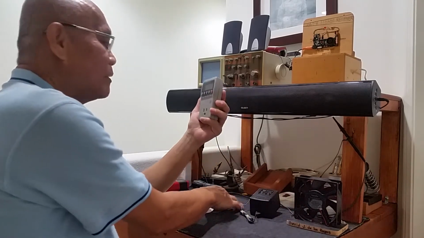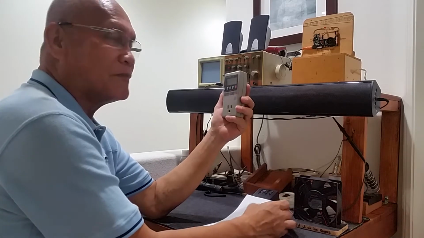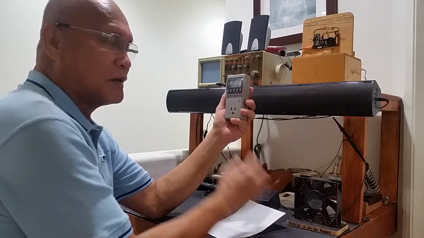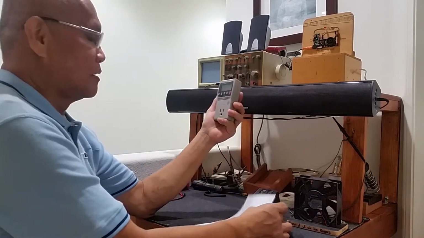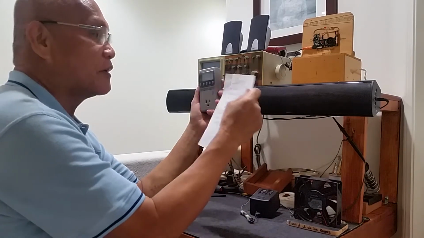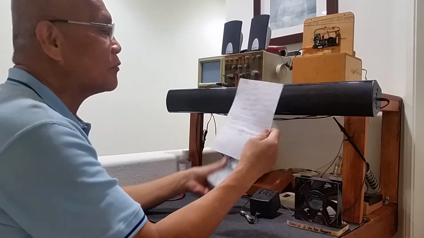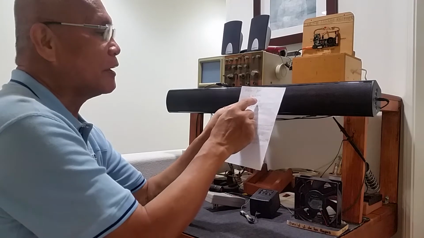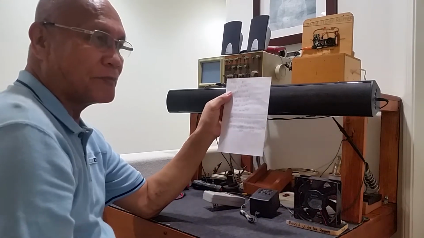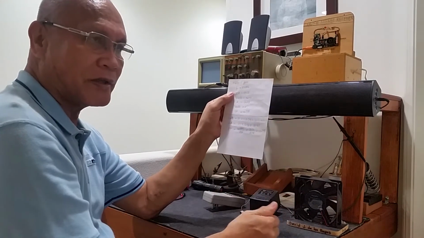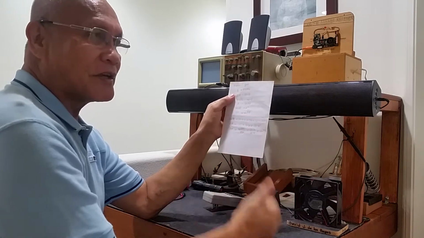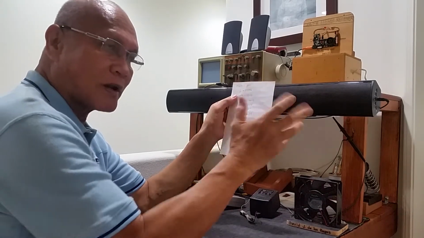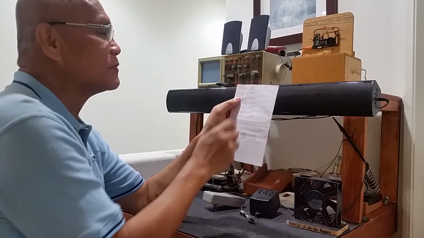The things to be measured by this energy meter, I just wrote here. Number one, it could measure the frequency coming from our power lines. Here in the USA, the power line frequency is 60 Hertz.